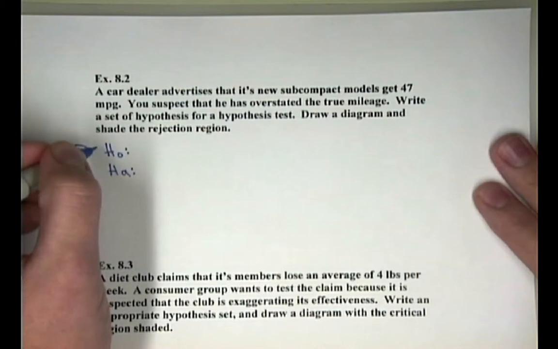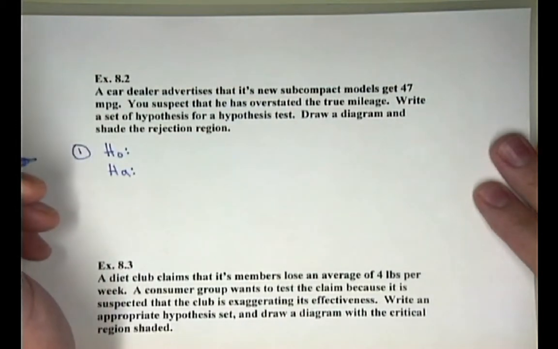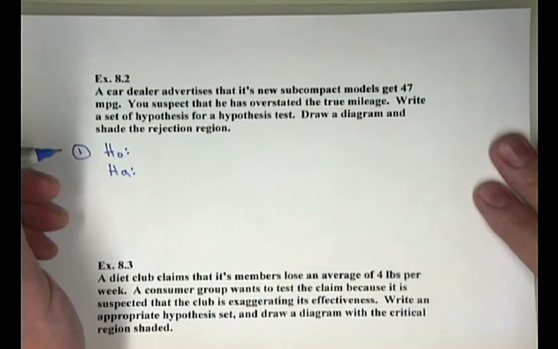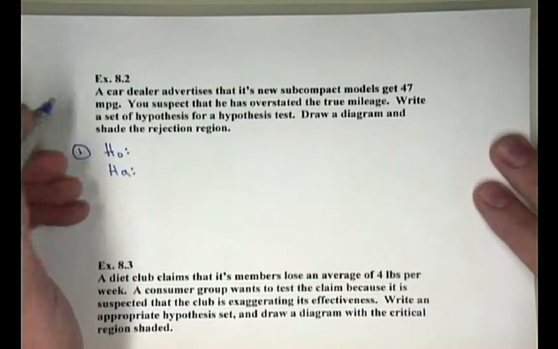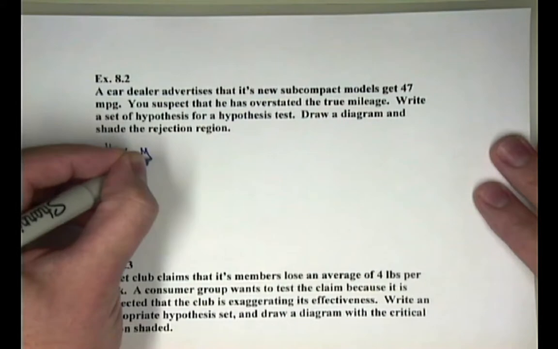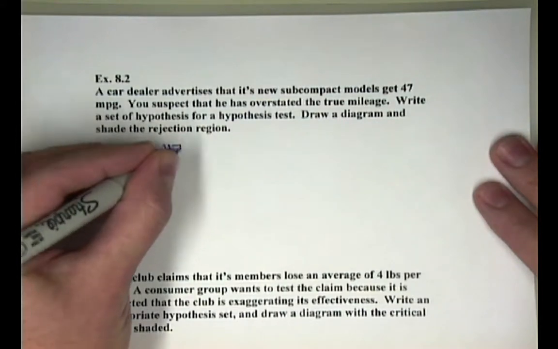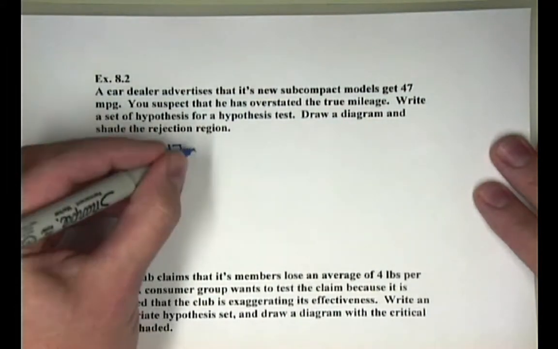You can write it out as a sentence, which in non-mathematical applications people often do. However, since we are in statistics and we are in a math course, we're going to use mathematical notation rather than sentences. We're going to say basically that the dealer is claiming 47 miles per gallon by saying mu equals 47, and you can put MPG if you wish.